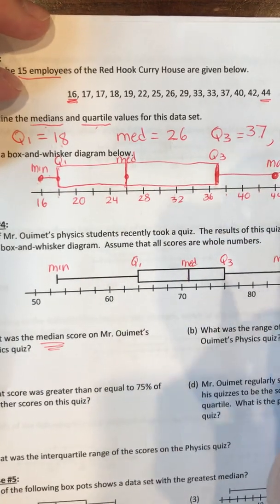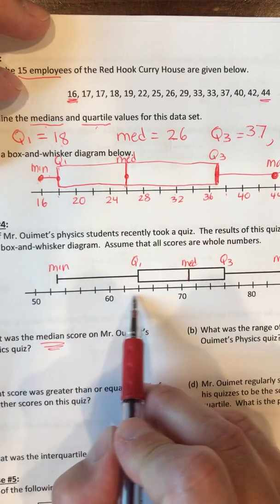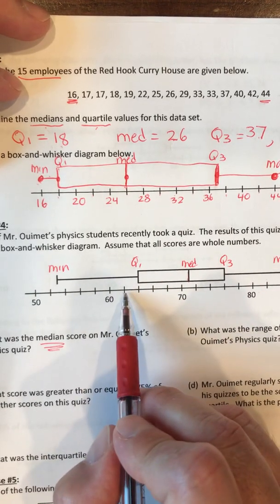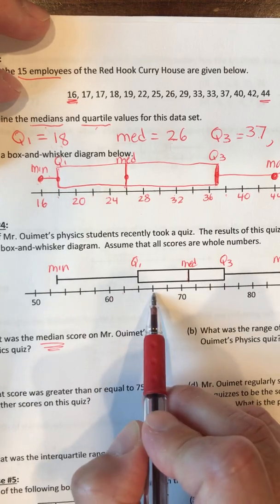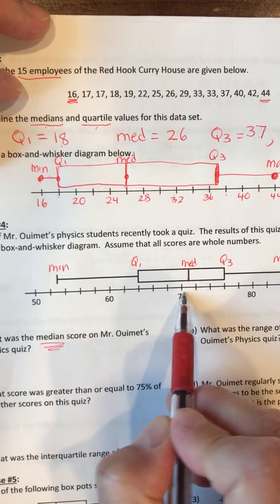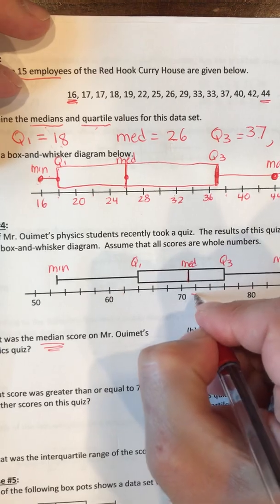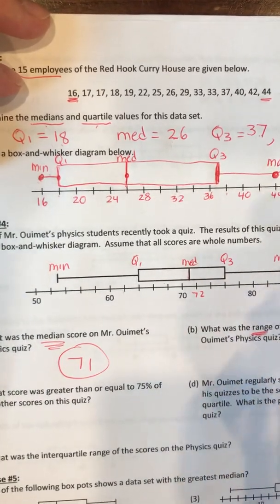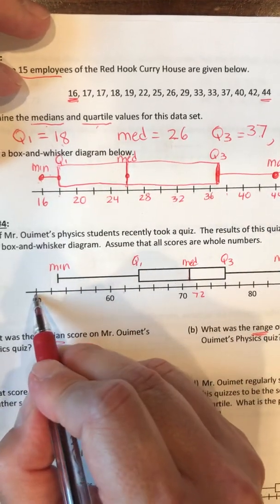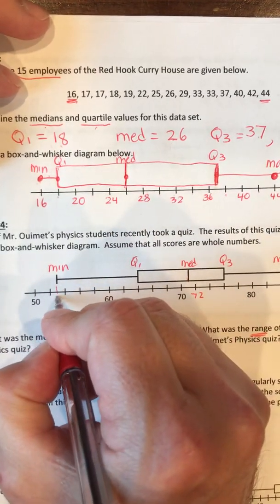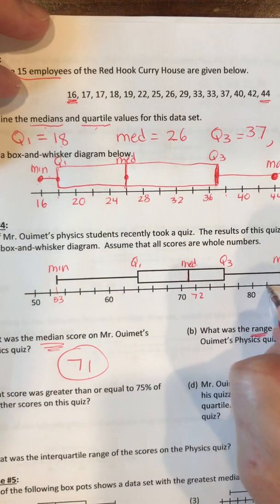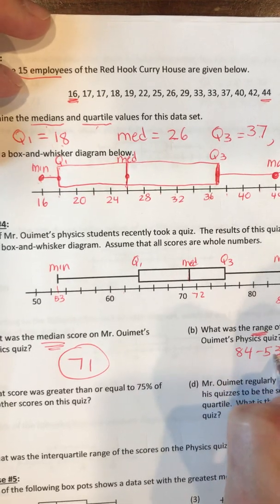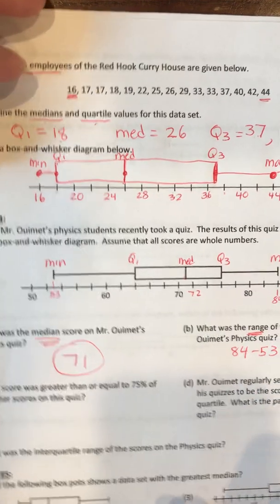Well, it's this number. If you look at the boxes, each number on the number line is 2 because it goes 60, 62, 64, 66, 68, 70. So your median's between 70 and 72. So your median is 71. What's the range? Right? Well, it goes from 50, 52, this is 53, to 82, 84, that is. So 84 minus 53, my range is 31.